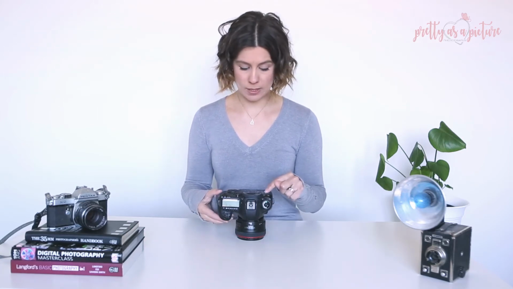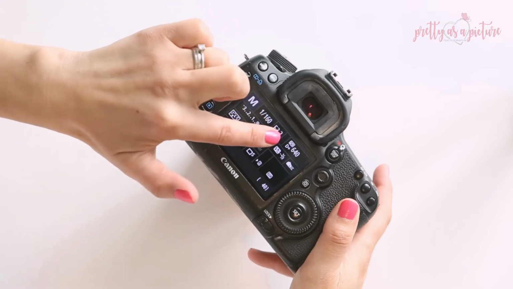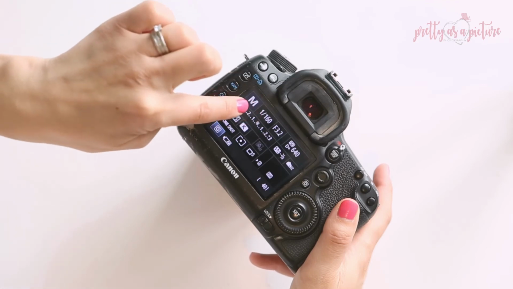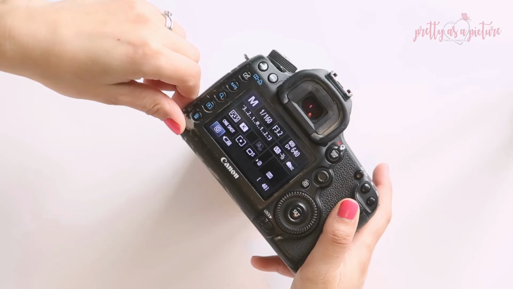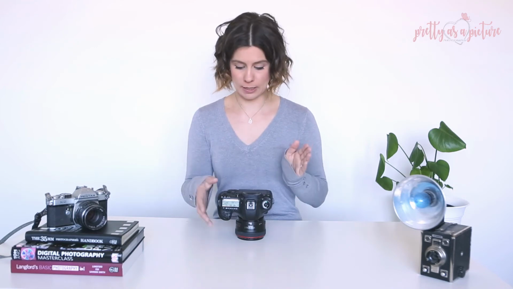And here we can see it's on manual mode. We can see the shutter speed, the aperture, and the ISO. This is basically the exposure level. You'll be able to see that through the viewfinder as you're looking at your subject or your scenery. Again, in another video I will go into more detail about that.